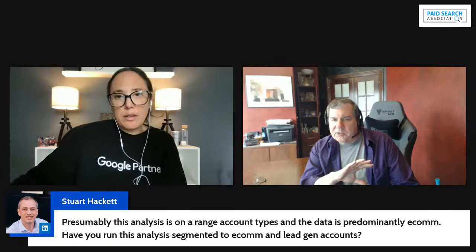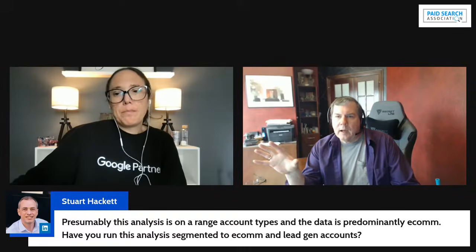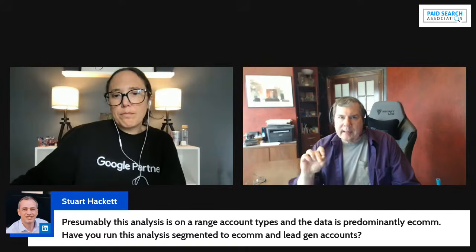This is a segment across everyone. It's not just lead gen or just e-com. The big difference really is on who uses what bid method. Max conversion value and target ROAS are much more likely to be used by e-com than lead gen. Now, there are some exceptions, right? And vice versa.